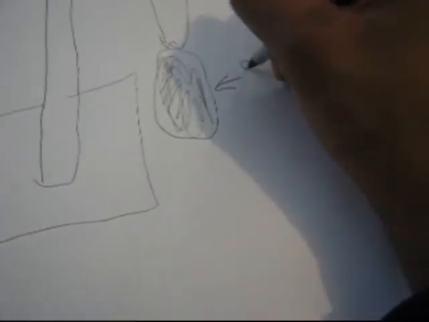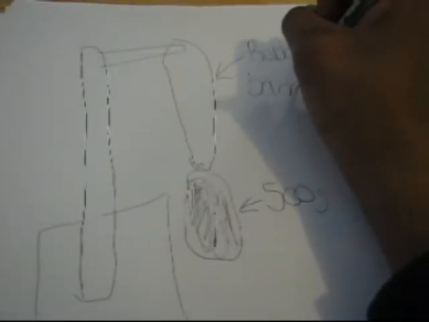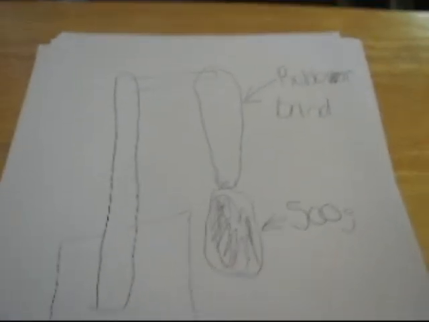Okay, as you can see, if you didn't know, this is the weight of 500 grams, and this is the rubber band. So, can you tell me what energy and what forces using arrows applies here.